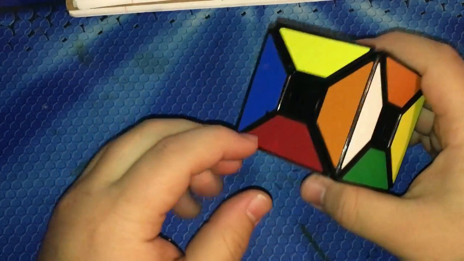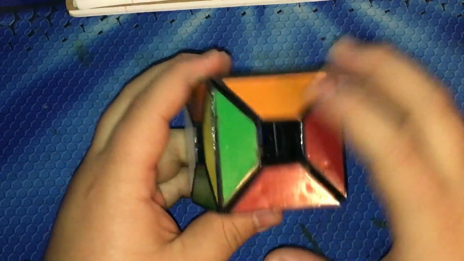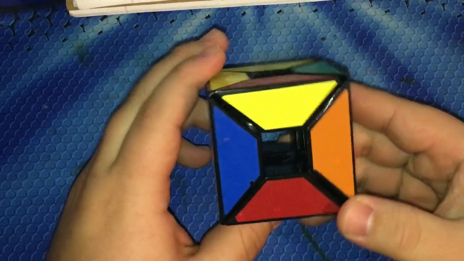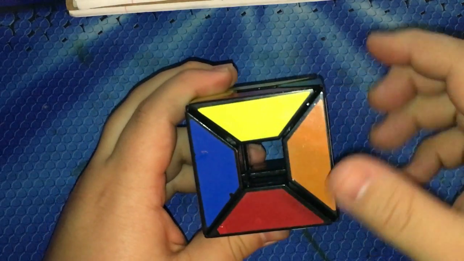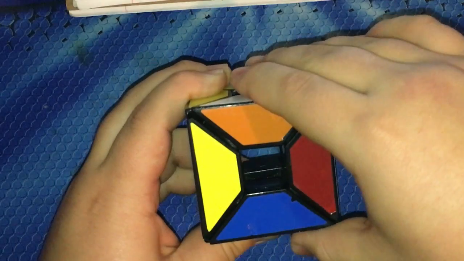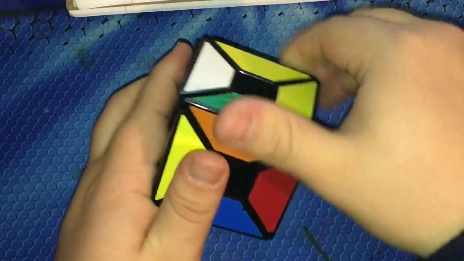Okay, so now knowing that across from red is orange, we need to put the orange and white piece here. So to do that, the orange and white piece is here. Once again, it is on one of these middle pieces here. So we're going to do an F prime because that's going to bring it onto the up layer. And then we can just do a U or U prime. And then we'll do an F to bring it back down.